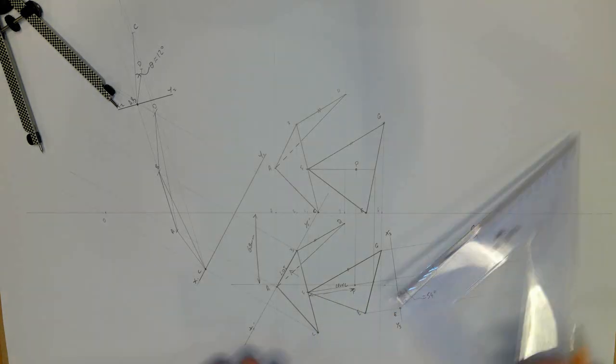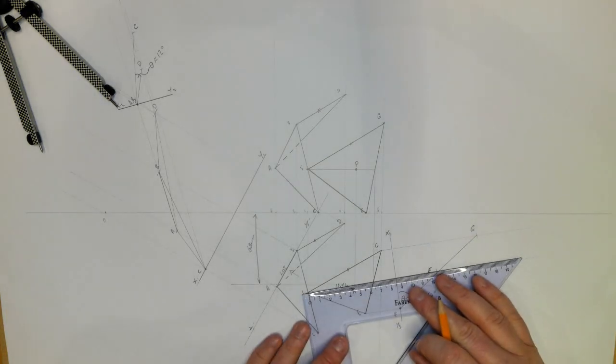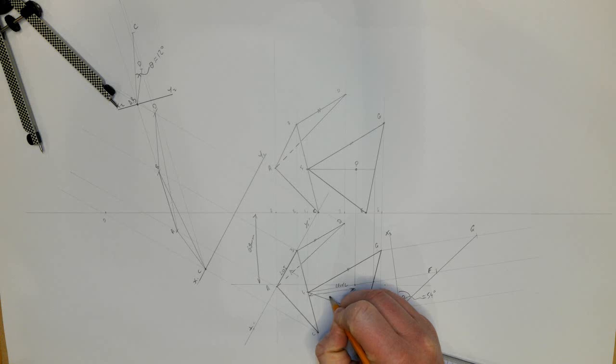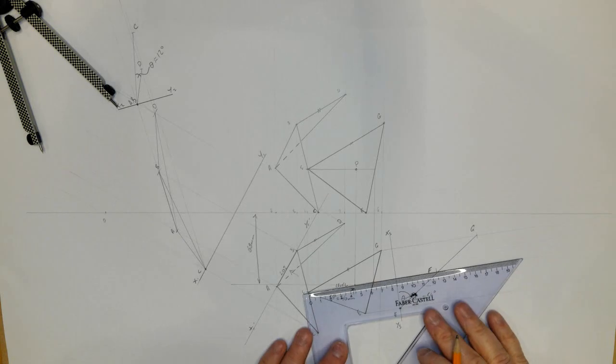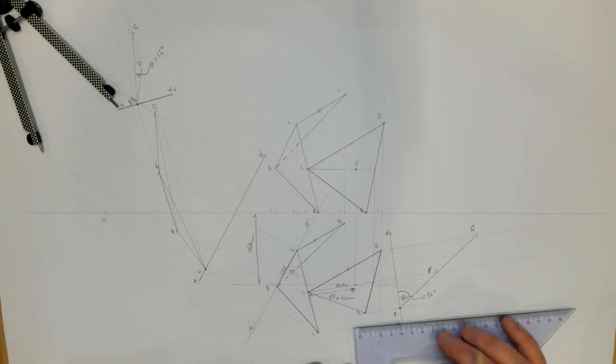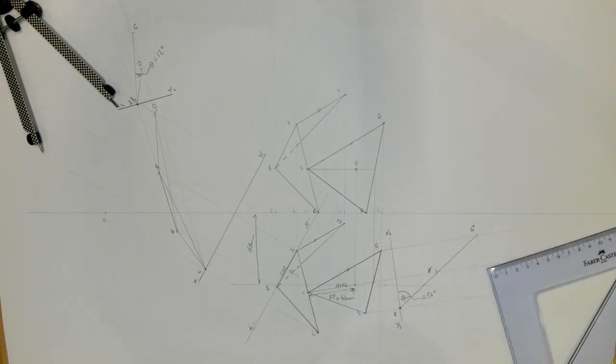Okay. That is our measurement that we're looking for here. So that looks to be approximately 46 millimeters. And that's that question complete.